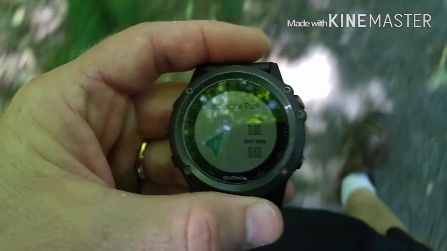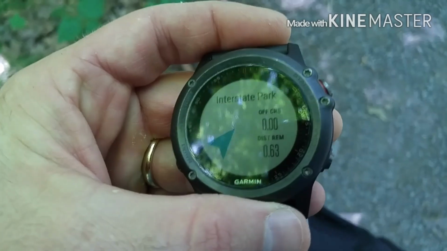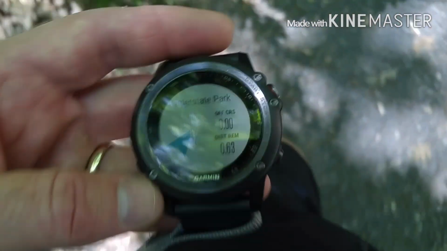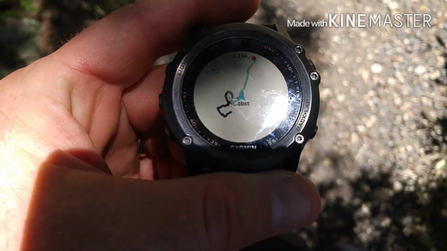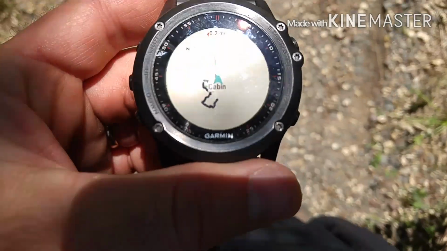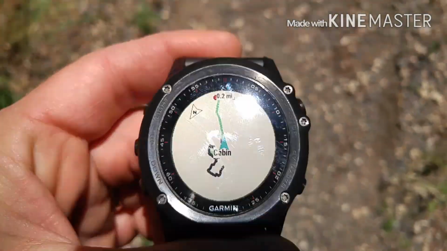So, going back to it, it says distance remaining 0.63, and then I'll probably link up with a different trail and walk back a different way. Cool. It says the cabin is coming up. Let's see.